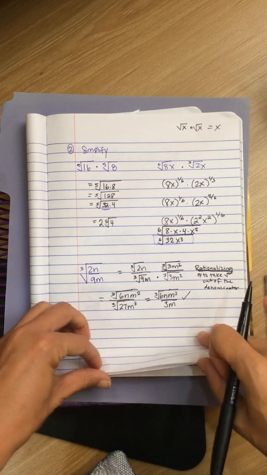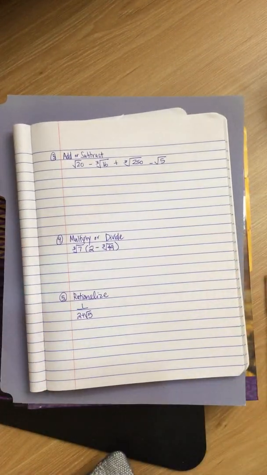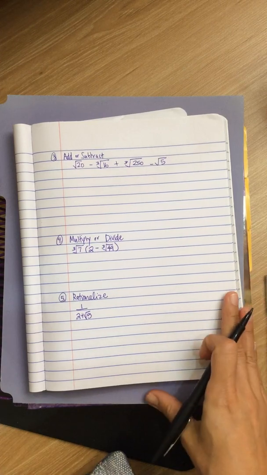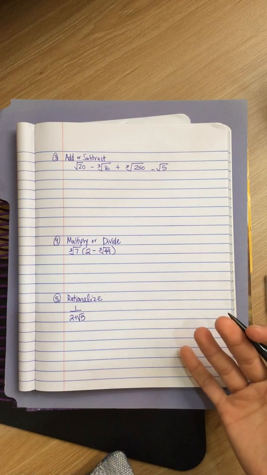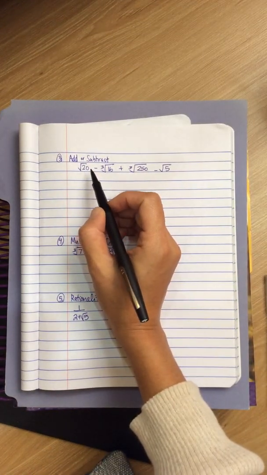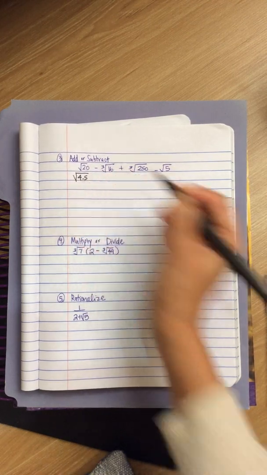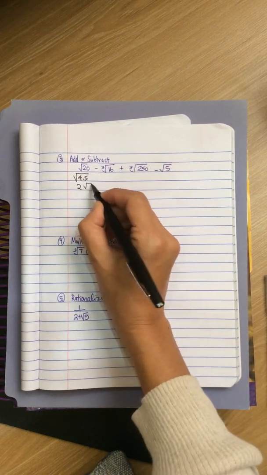Okay, now let's try a couple where we're going to do some operations. If you're adding or subtracting radicals, before you start figuring out each one individually, you can start seeing if you can make some of the radicals like, so you can combine them. What do I mean? So root 20. I don't know the square root of 20, but I know I can break that up into 4 times 5, and that's helpful because the square root of 4 is 2, so that's 2 root 5.